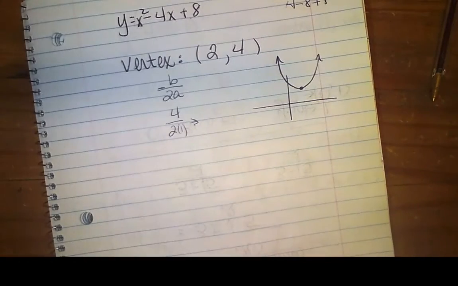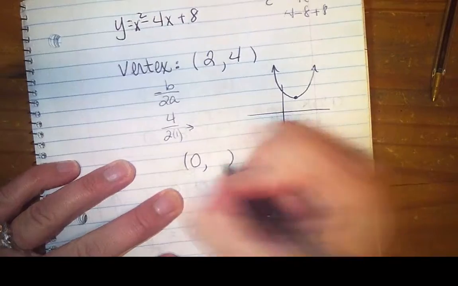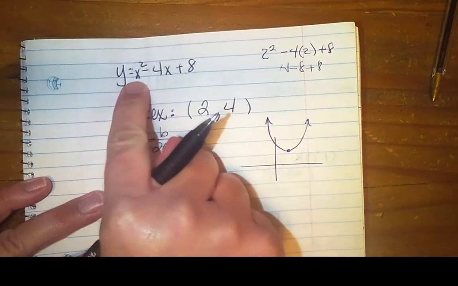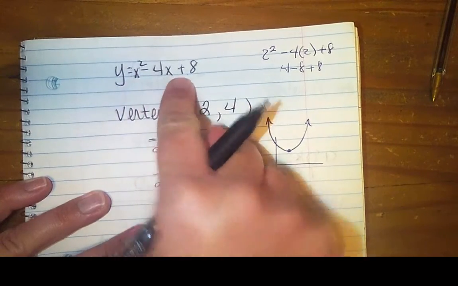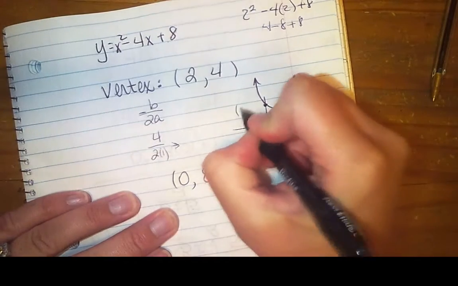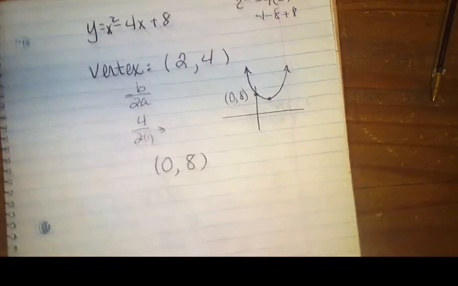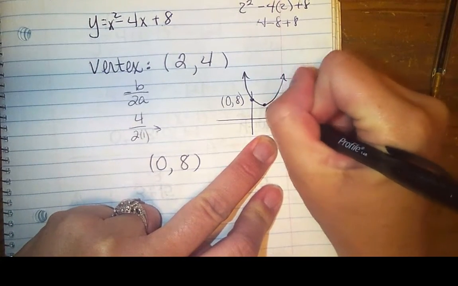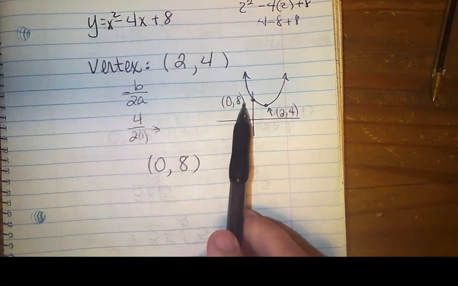Now, that leaves me with, what's my y-intercept? If I ever want to know my y-intercept, I zero out my x's. So that gives me 0 squared minus 4 times 0, which is still 0, plus 8. So this point right here is (0, 8). Now you've got two points where you can graph your parabola. Your vertex is at (2, 4), and your y-intercept is at (0, 8).